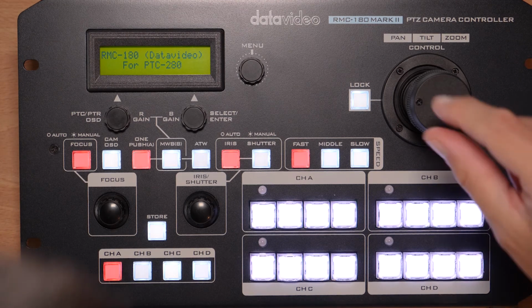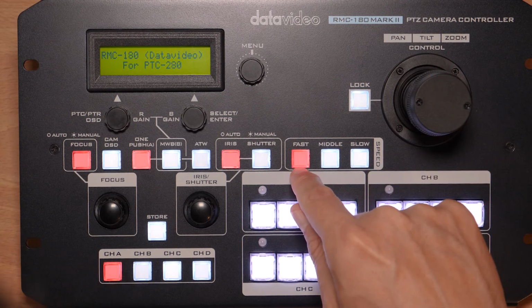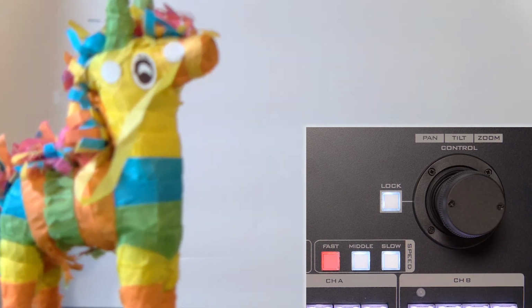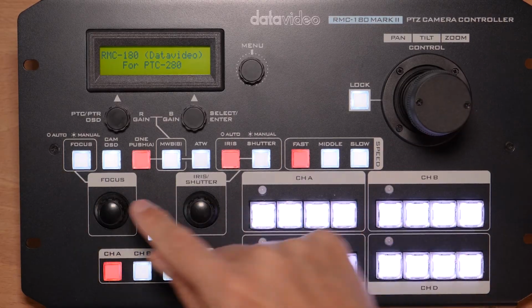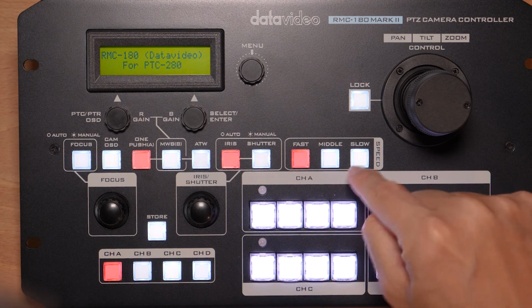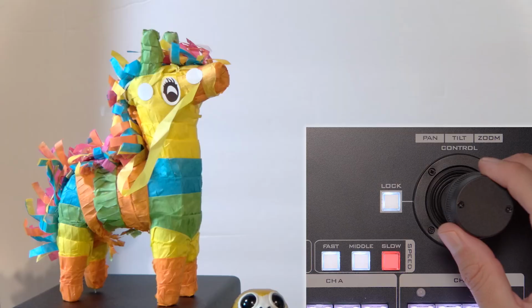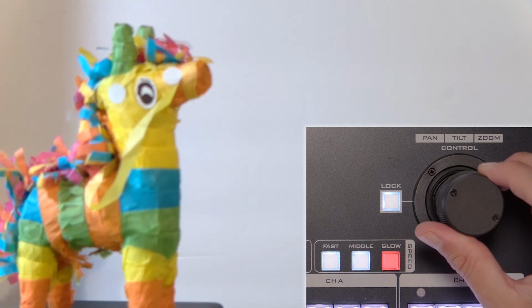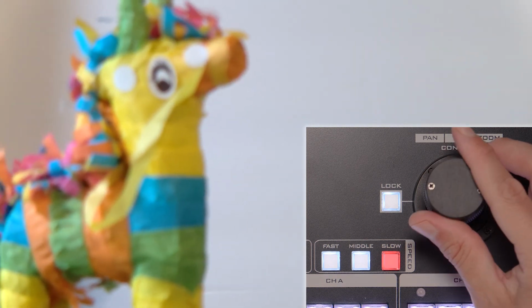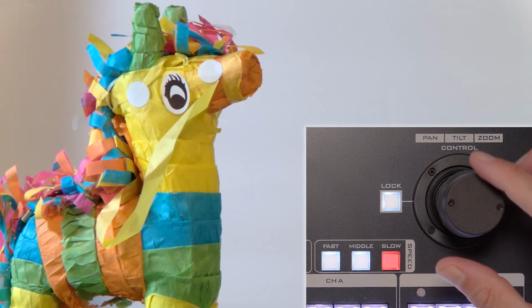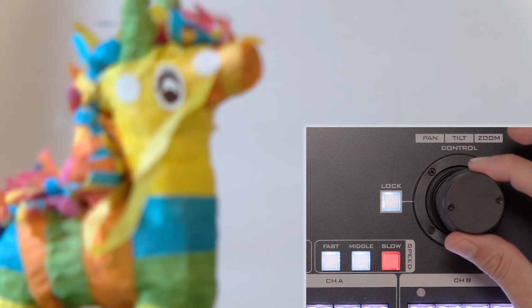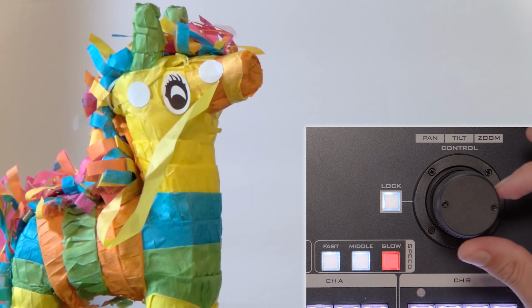Next, you'll see the zoom controls. We have fast, middle, and slow. This controls how fast we zoom in and out. Remember my manual focus was on, so I now turned on autofocus once again. If we want to go slow, we can pan really slow and tilt up really slow and also zoom really slow. By the way, I'm zooming by twisting the knob on the RMC-180 camera controller to the right and left to zoom in and out.